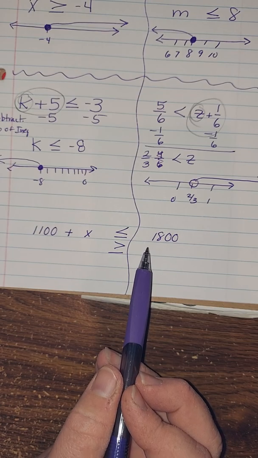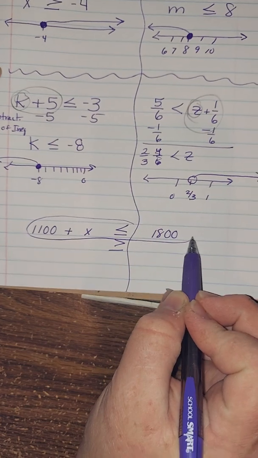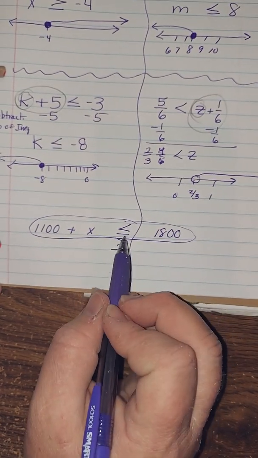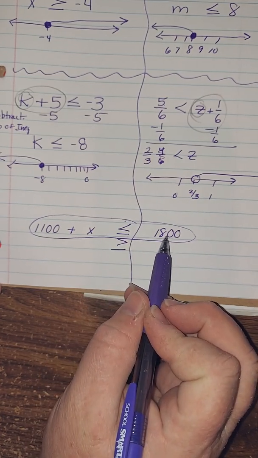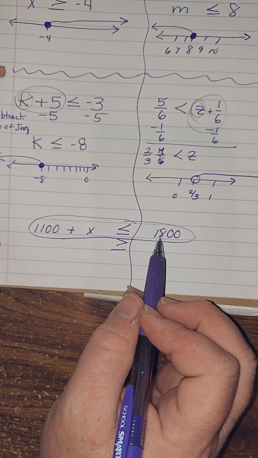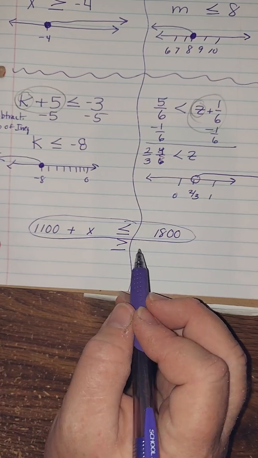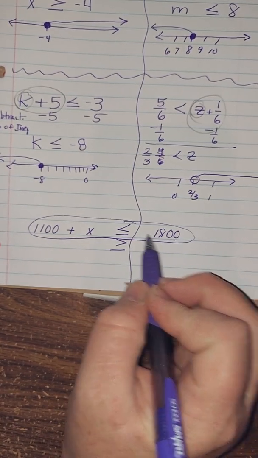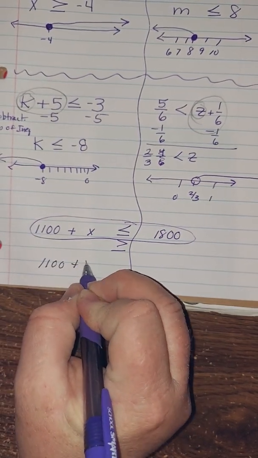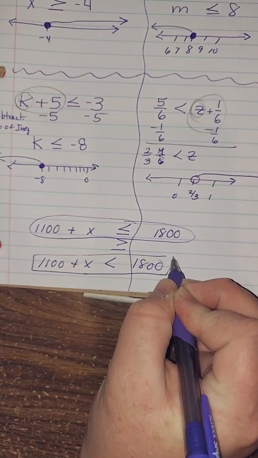So I want to be this piece. In fact, let's talk. Do we want to be equal to 1,800? You'd have to think about it, because I don't know if you want to be equal to 1,800. I think you want to be even less than. So maybe a better choice would be just less than. I don't think you want to get that close to your wattage.